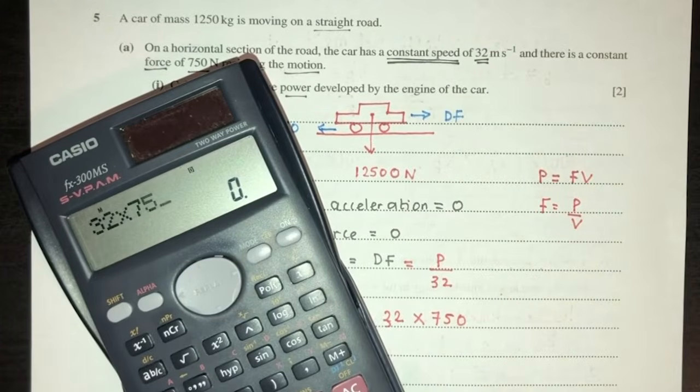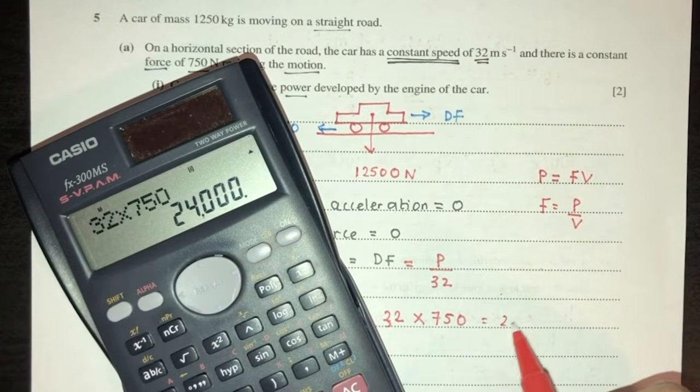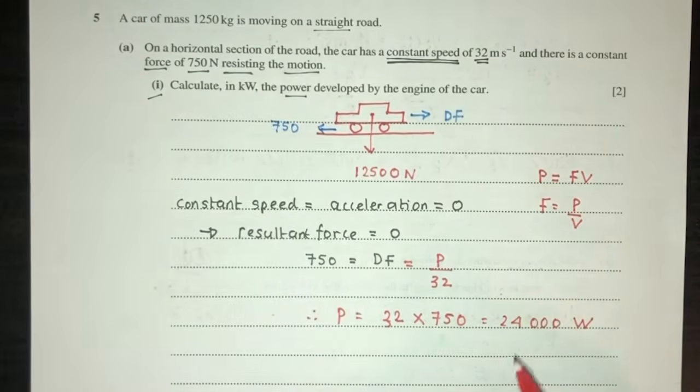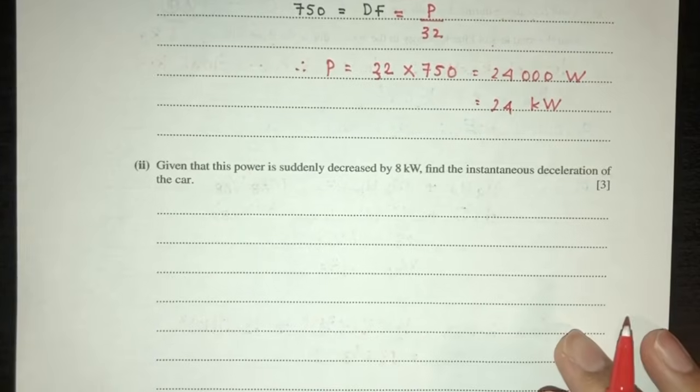32 times 750, that will be 24,000 watts, but you have to give your answer in terms of kilowatts. You have to write down 24 kilowatts. Now let's move on to part 2.